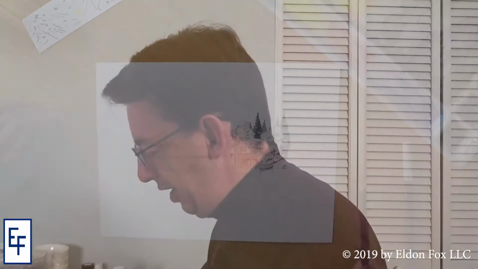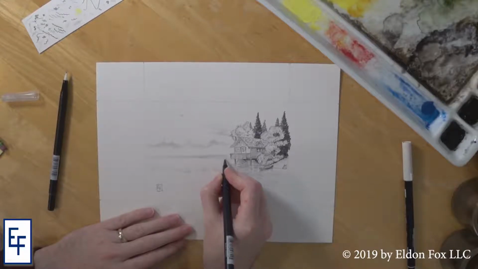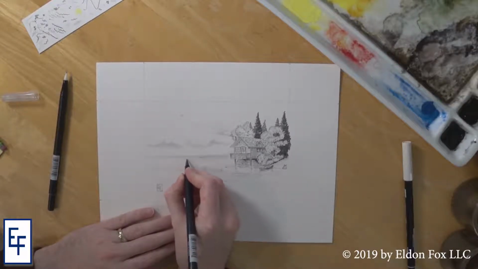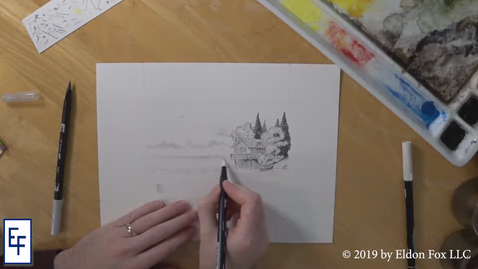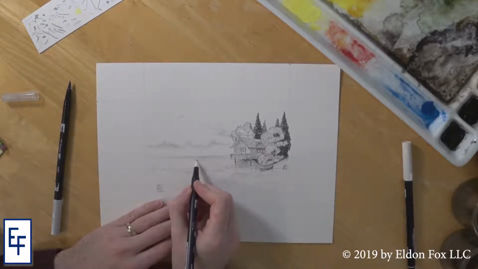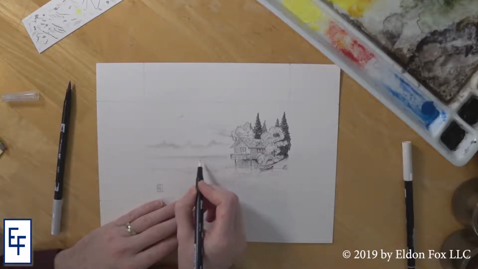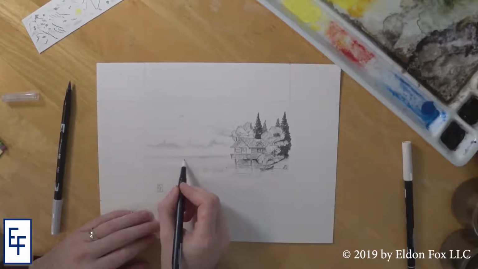So what I'm going to do is put in a more defined shoreline by saying, this is where the water line is going to be on the distant shore, and I'm not meeting up exactly with the darker shade there.